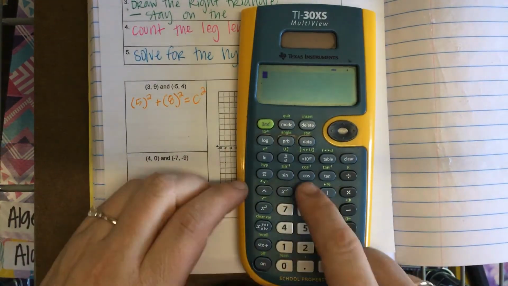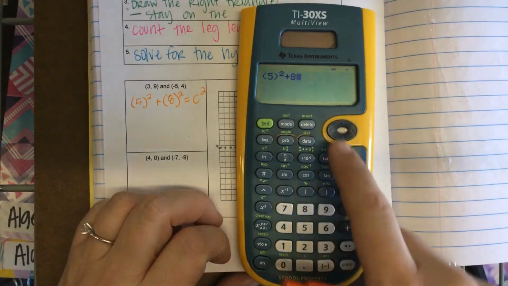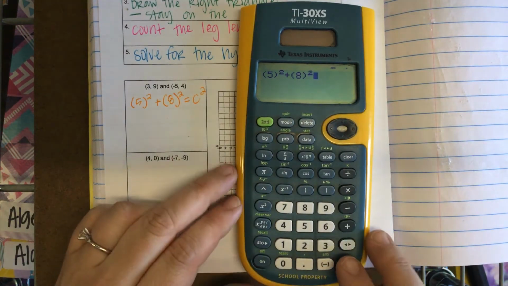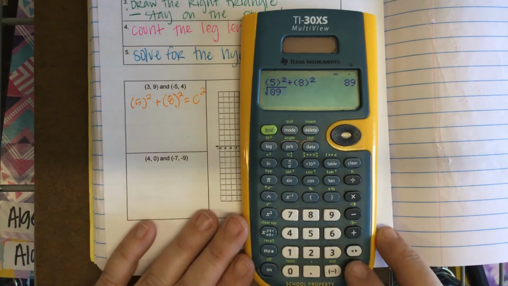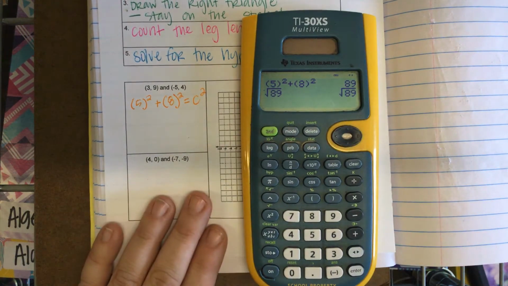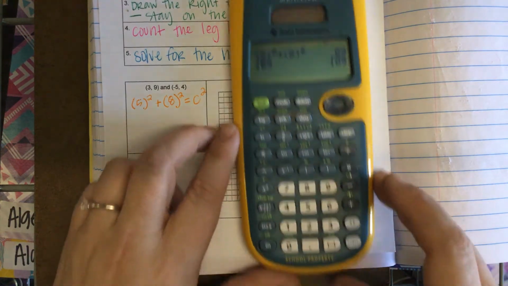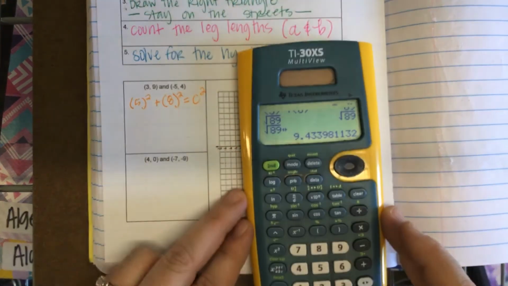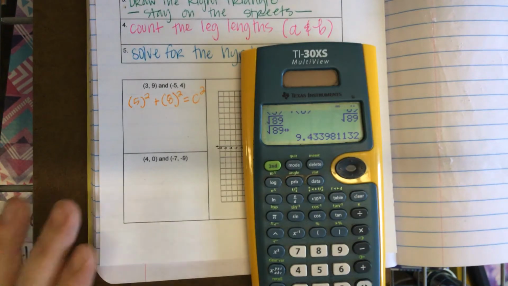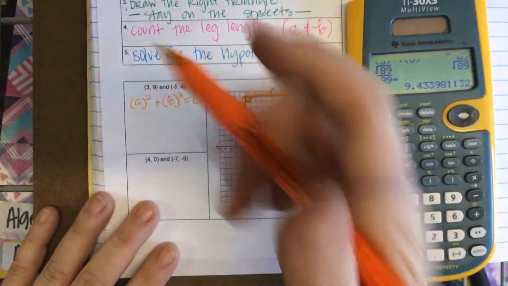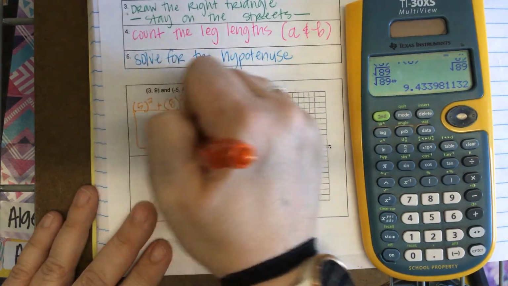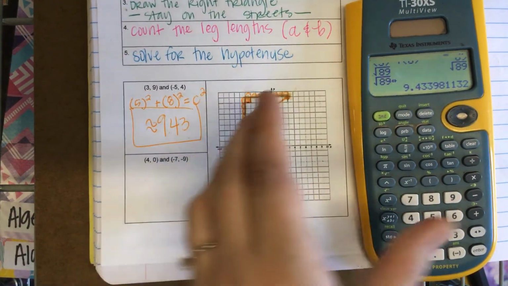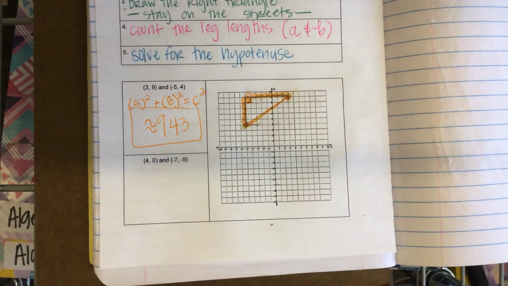We're going to do 5 squared plus 8 squared. I'm going to do the square root of 89. 89. What do I do now? You have to do your conversion. What's my answer? 9.43. Approximately. I'm looking for the hypotenuse, right? The longest side, the diagonal. So since I'm looking for the hypotenuse, I'm squaring the legs and adding them.